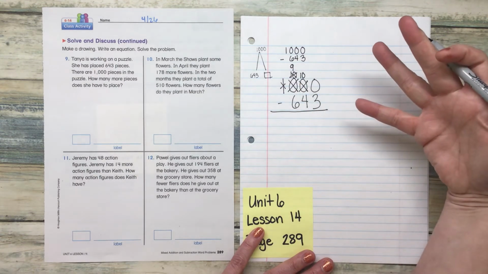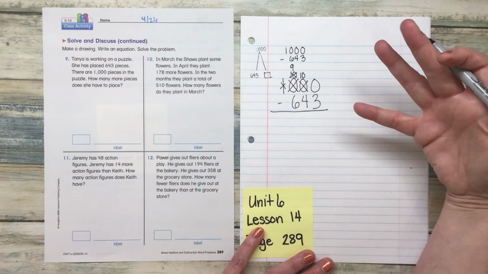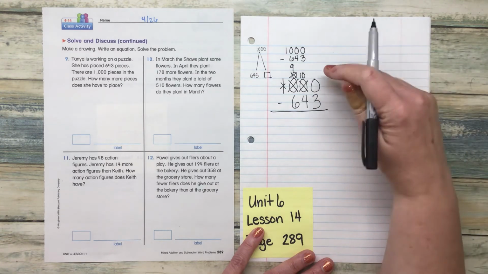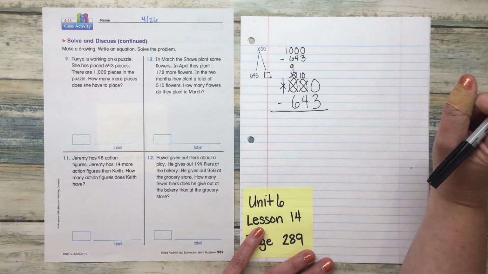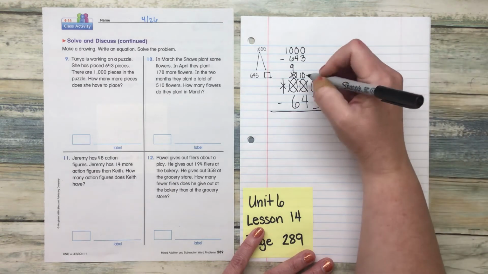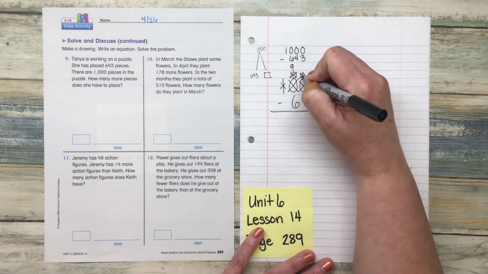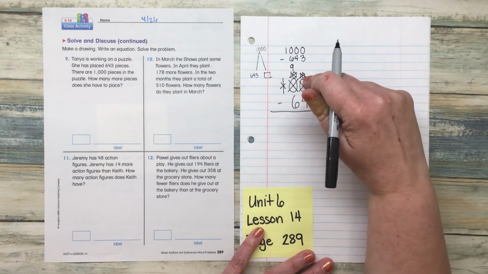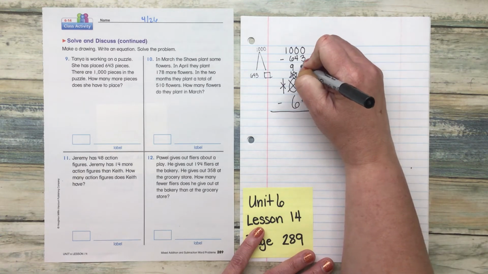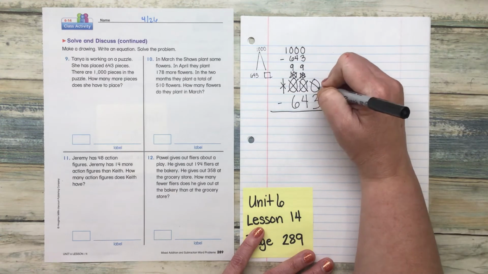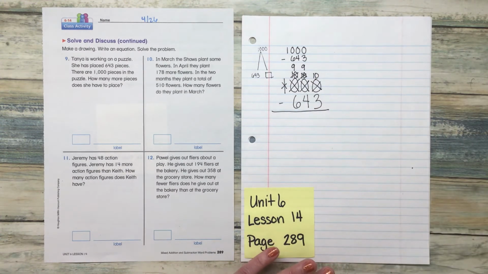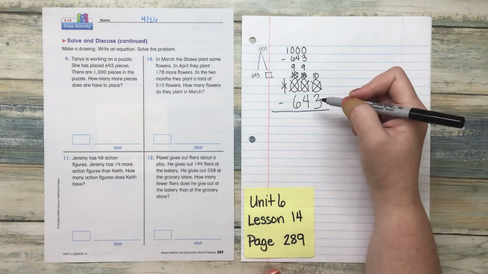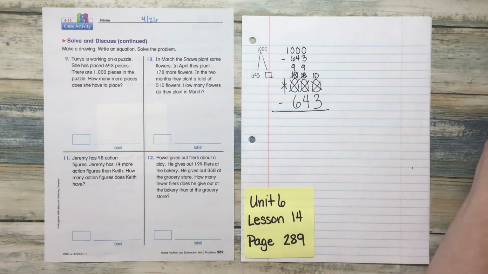Am I done? No. What do I do to get those 10 ones over here? Remind me of what I need to do. Yes, I need to take one of those 10s and ungroup those 10 tens, which leaves there 9 tens there. And now I'm going to add those 10 ones over in the ones column. Now I can subtract. Go ahead and put what you think the answer is in the chat.